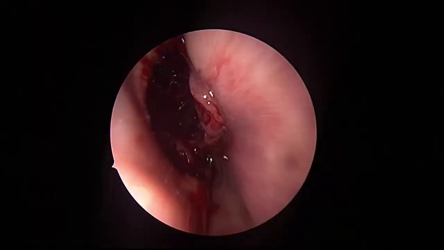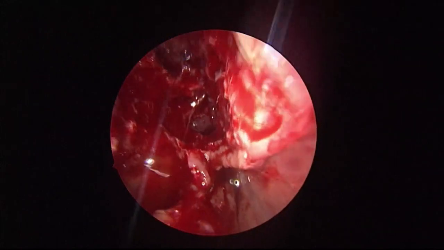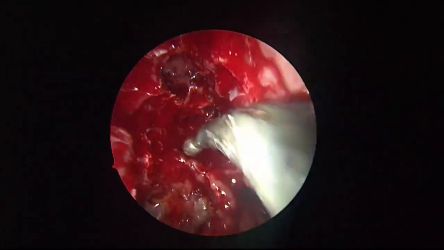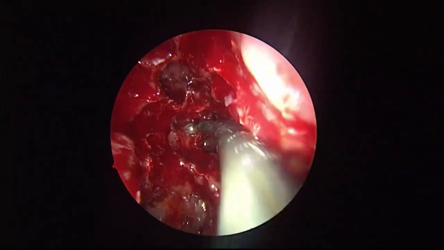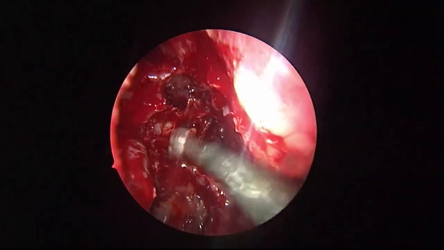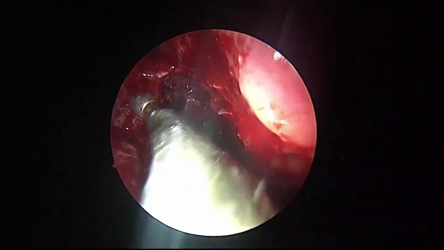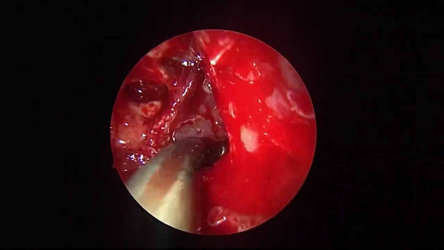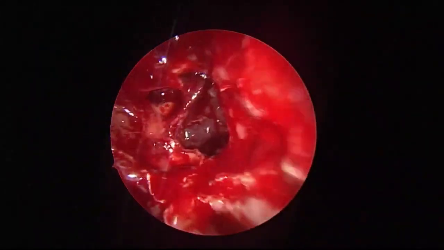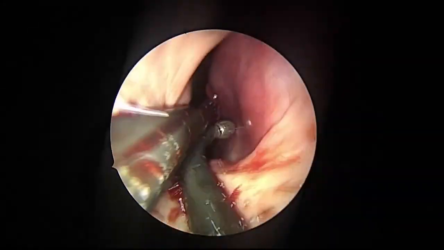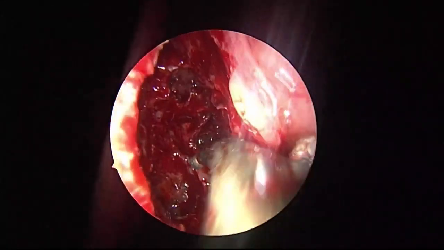Give me wash. We'll see with the 70-degree again, everything. Then we'll use our hydrodebrider for any debris left behind. Looks clear. What about the middle turbinate cross sections?